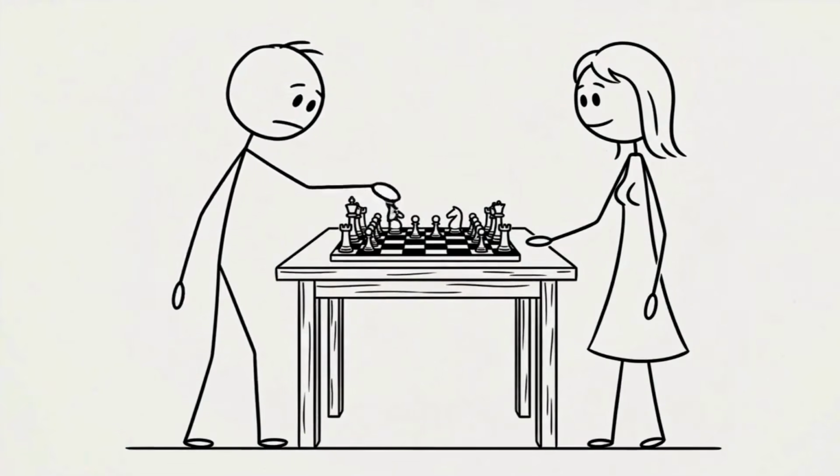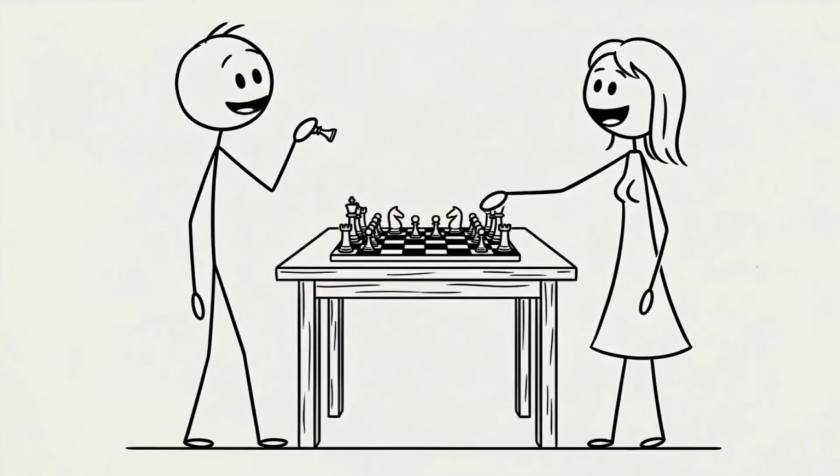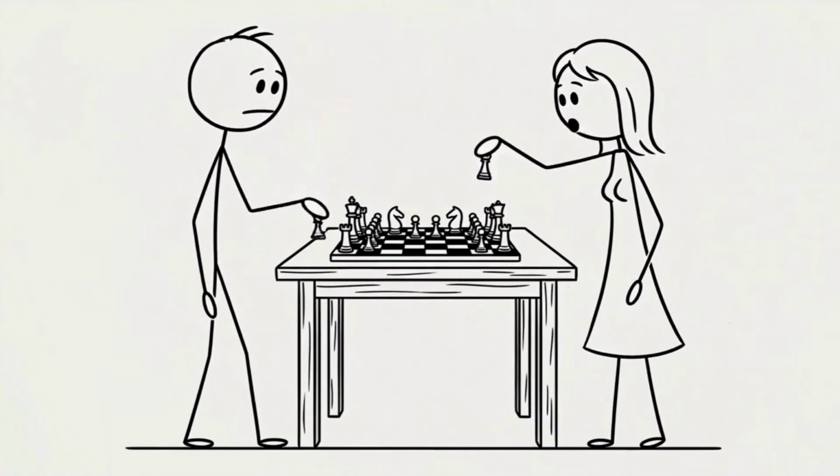In today's video, I'm going to show you exactly how I made this stick figure video using Canva and AI.